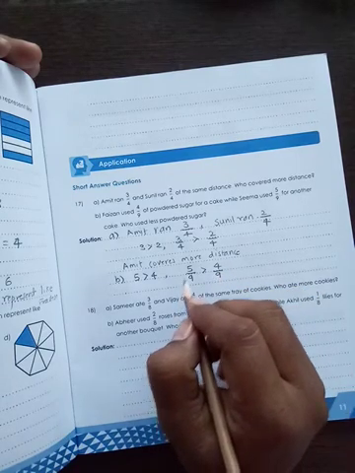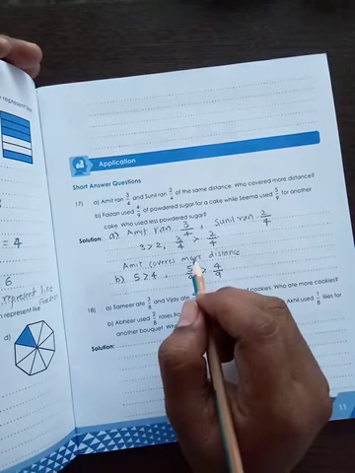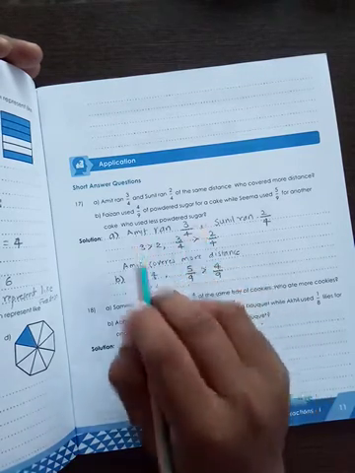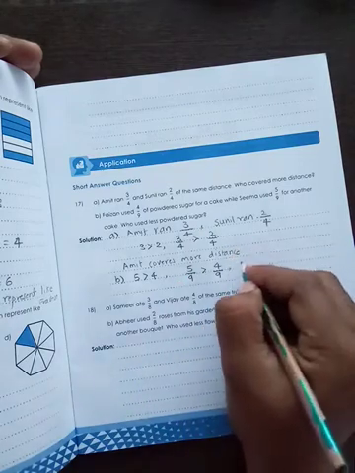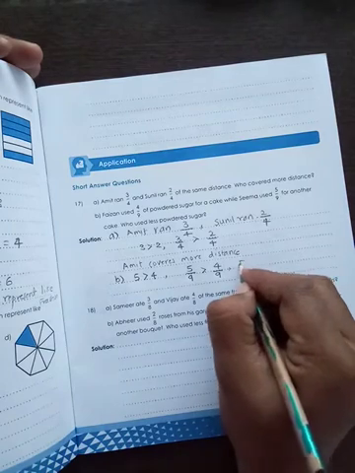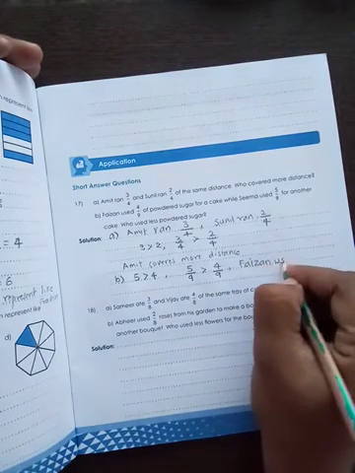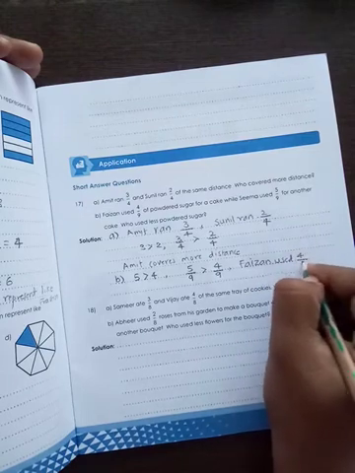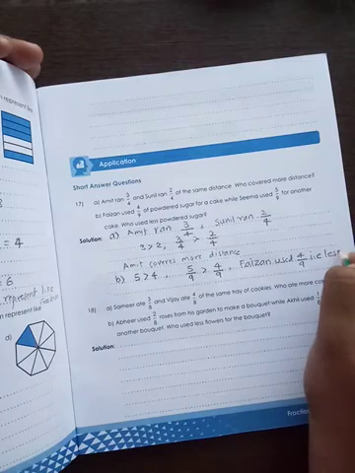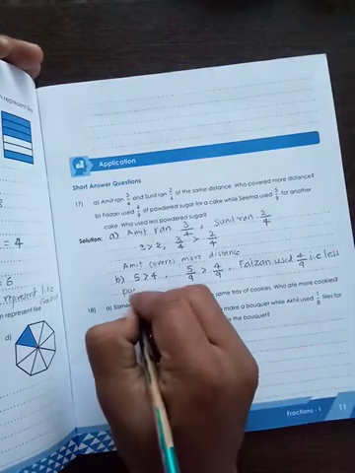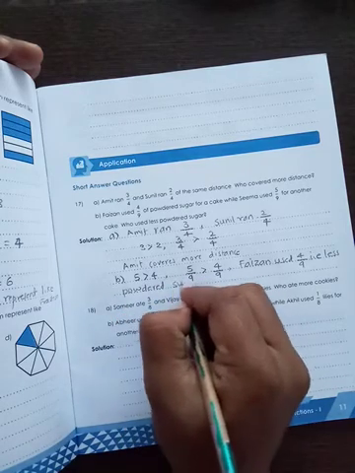So that means Seema used more powder sugar, but Faizan used less. So we can say that Faizan used 4/9, that is less powder sugar.